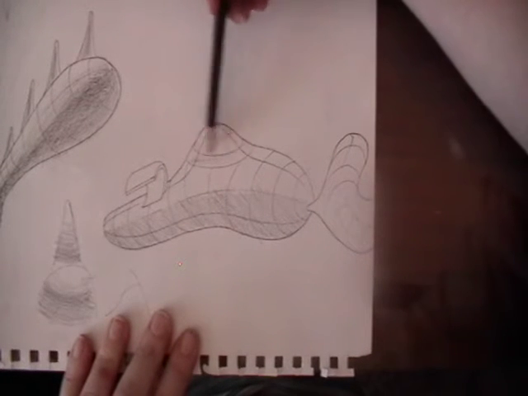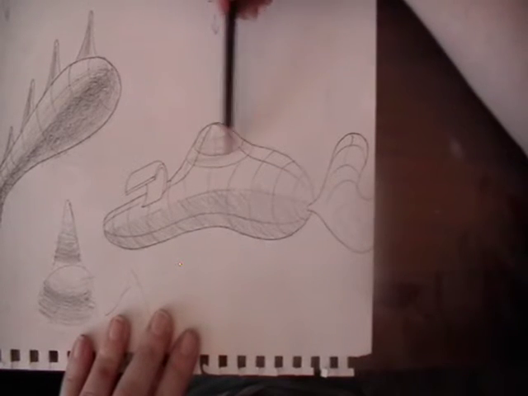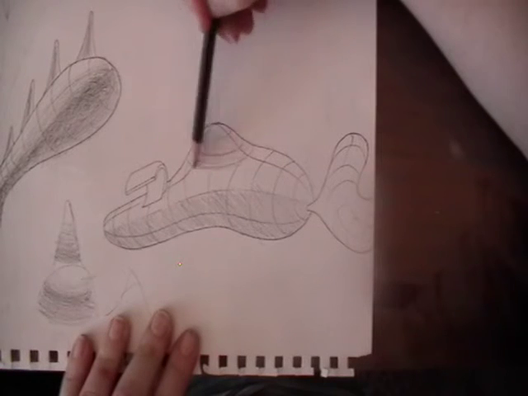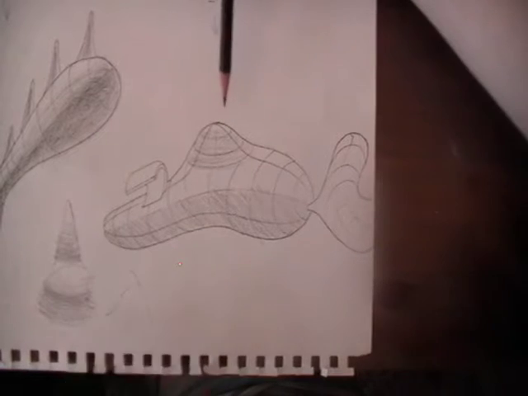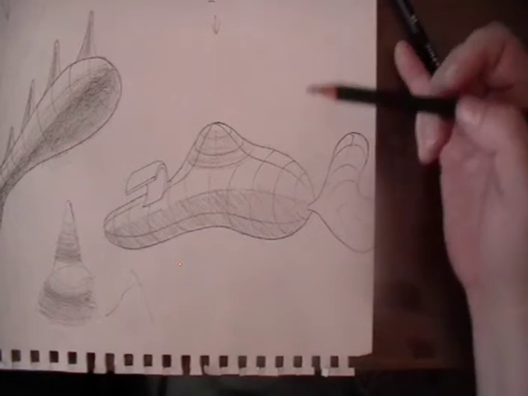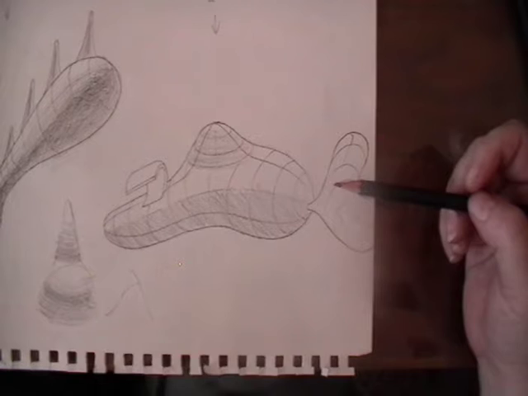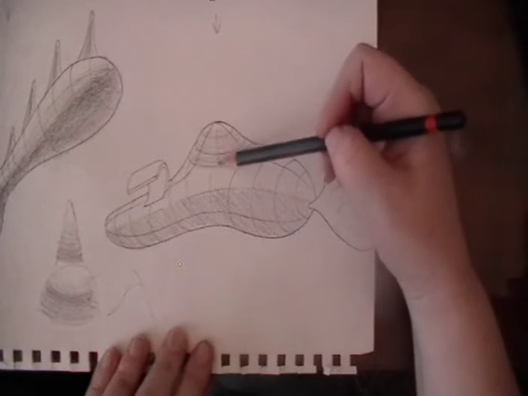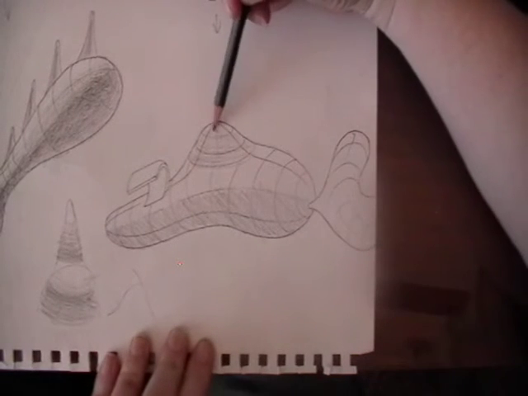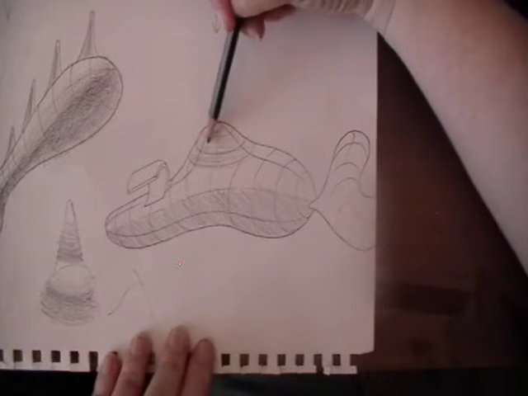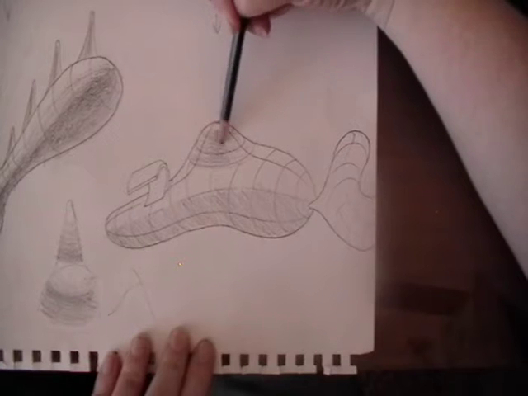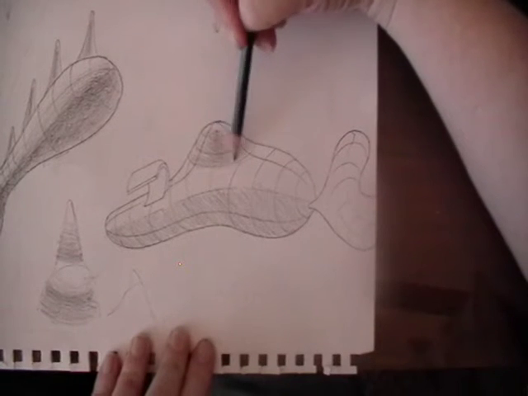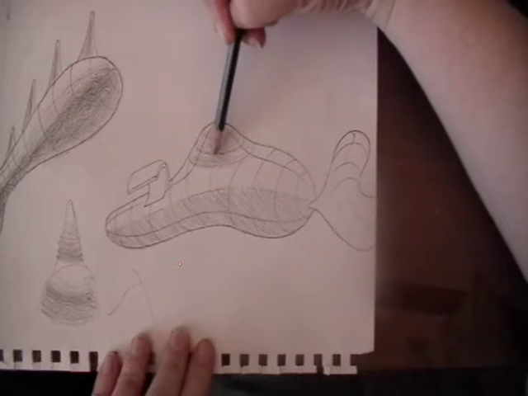So I'm going to just color it all in except for the top. And since it's going to have like a bump, this is going to be the thickest, meatiest part. So it's going to have a core shadow kind of down the middle.